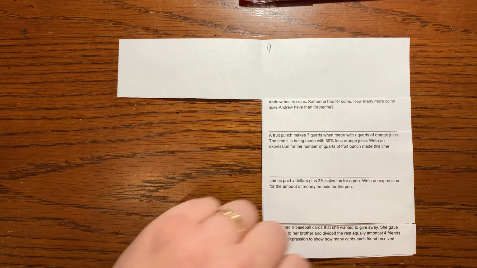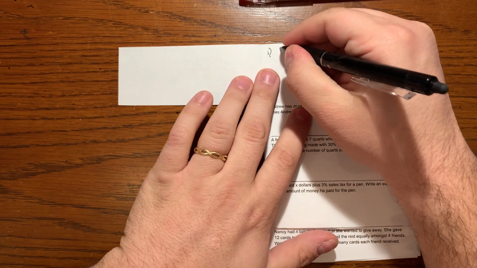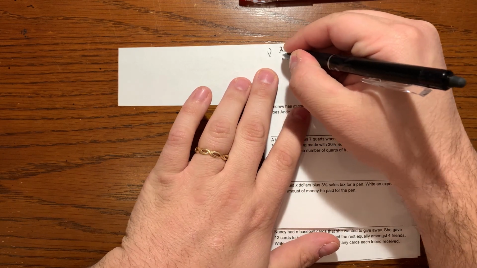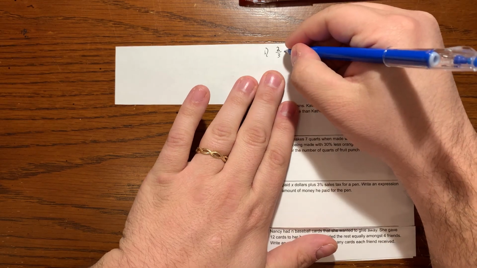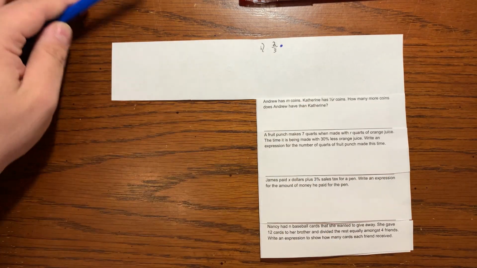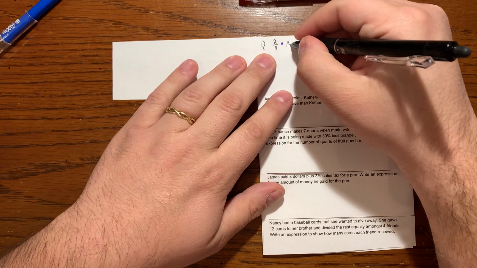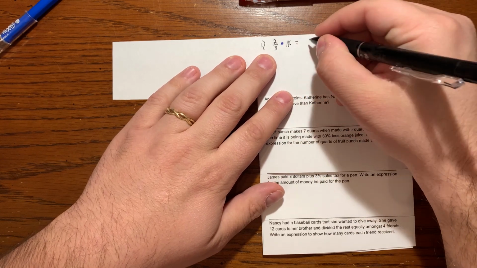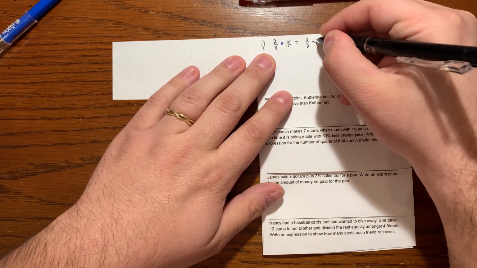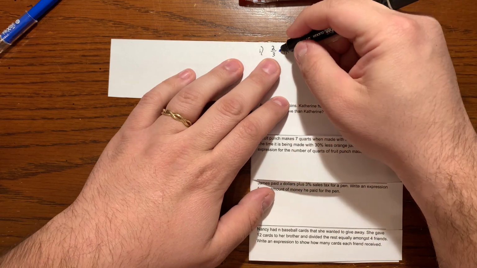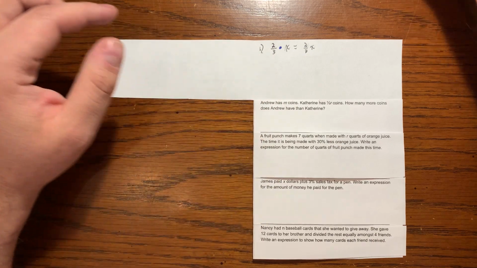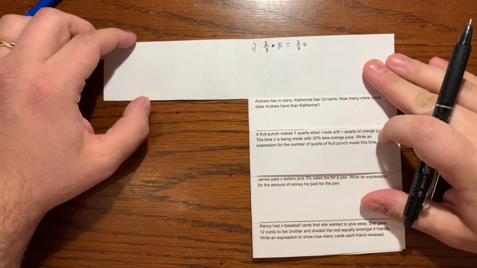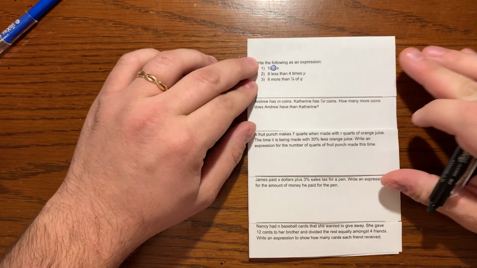So to write that as an expression for number 1, the answer would be 2/3 of, I'm just going to put a dot here, x. And you could also just write that as 2/3 x. I don't like that x. Sometimes my tail on the x gets a little too wacky. Okay, and we're going to do that for number 1, number 2, and number 3.